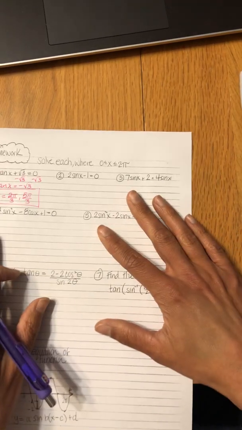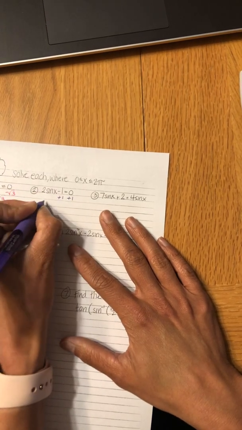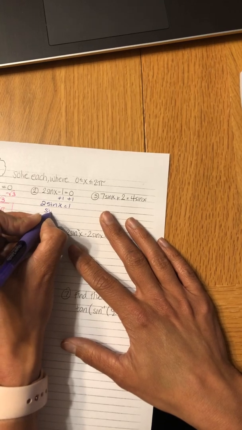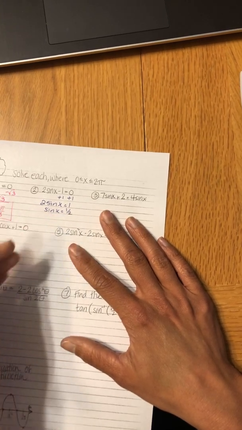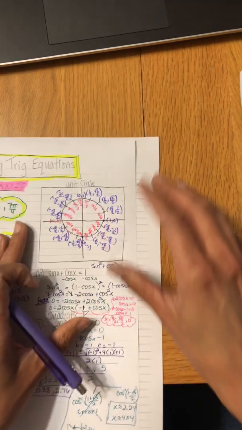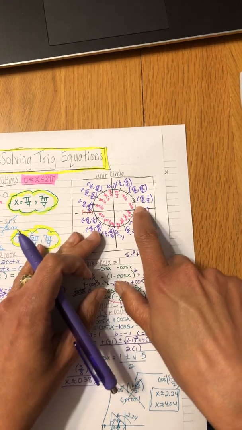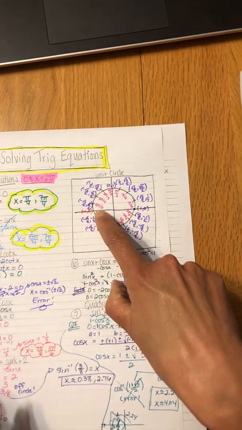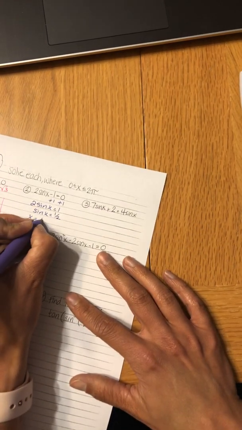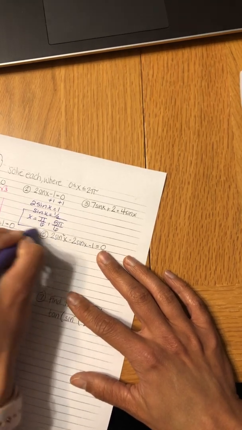All right, number 2, we're going to solve for sine x. So I'm going to add 1 to both sides. 2 sine x equals 1, divide by 2, I'm going to get the sine of x equals 1/2. That is also on our unit circle. So where on the unit circle is the sine a positive 1/2? That would be right here at pi over 6, and right here at 5 pi over 6. So x equals pi over 6 and 5 pi over 6.